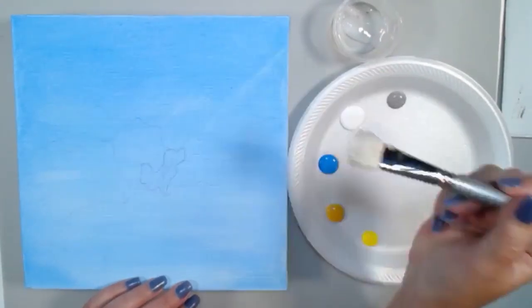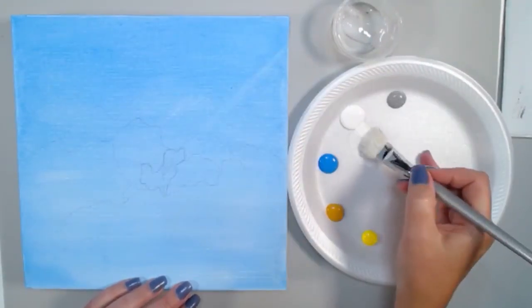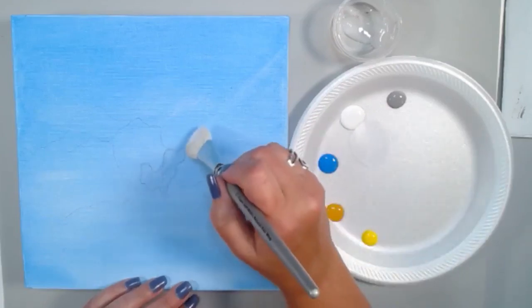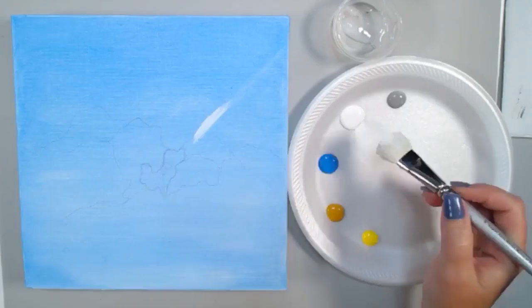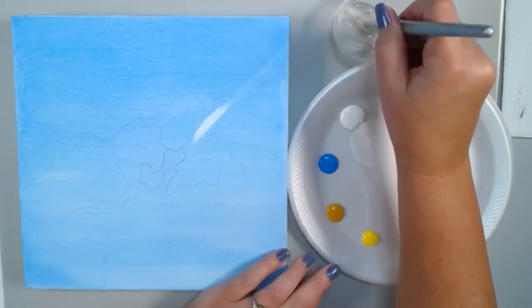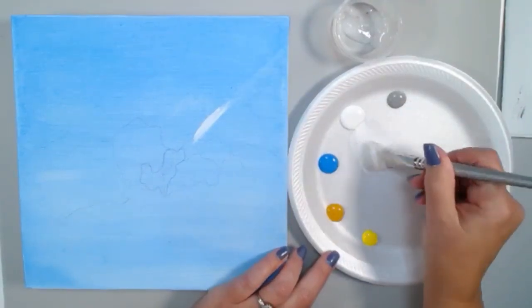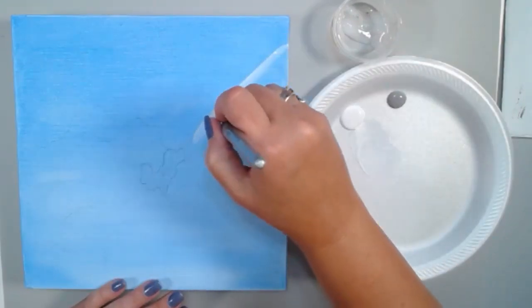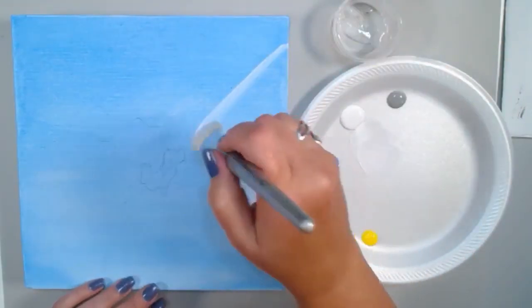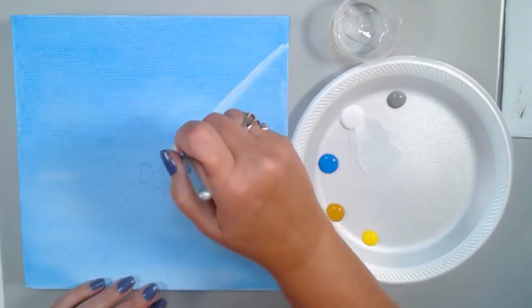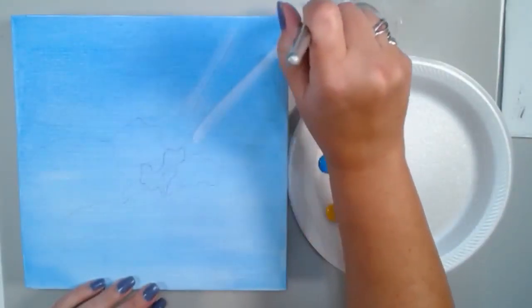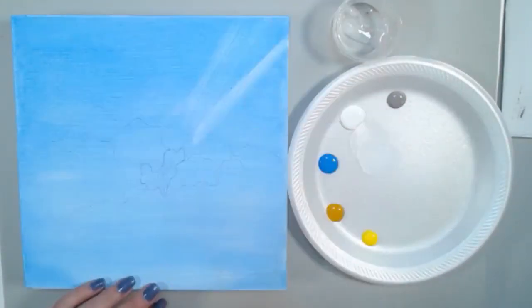Okay, angled straight lines. Now that's not visible enough, so I'm going to add a little more white, but I want to be real careful. See, that's really, really visible. So I want somewhere in between. There we go. Okay, so we're going to take this and we're going to sweep, but they have to be straight lines.